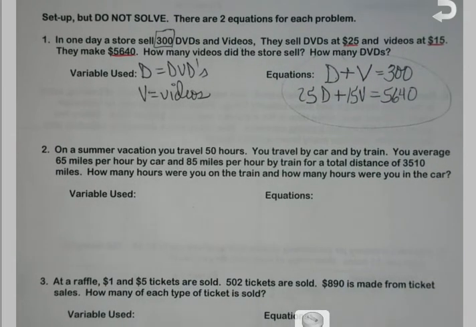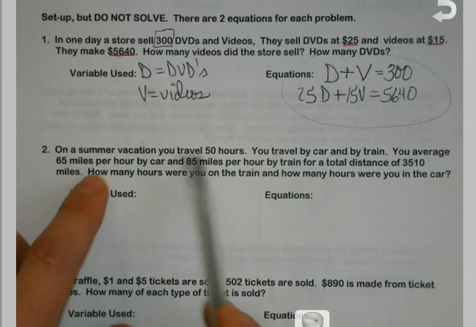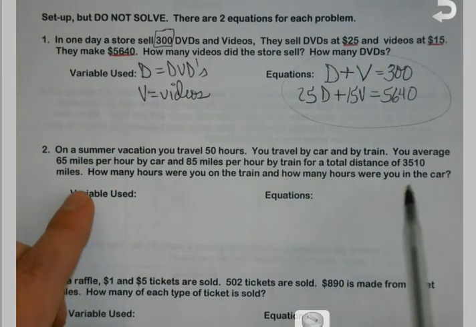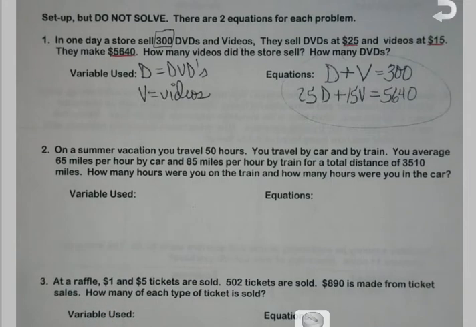So I've got to figure out in each of these what my two things are that I'm working with. So let's read this next one and see if we can figure this out. On a summer vacation, you travel 50 hours. You travel by car and by train. You average 65 miles per hour by car and 85 miles per hour by train for a total distance of 3,510 miles. How many hours were you on the train and how many hours were you in the car?